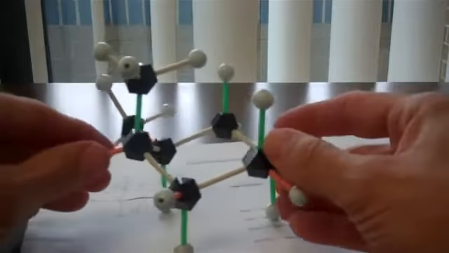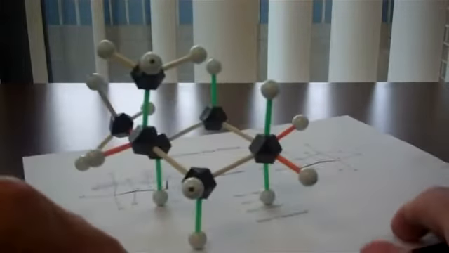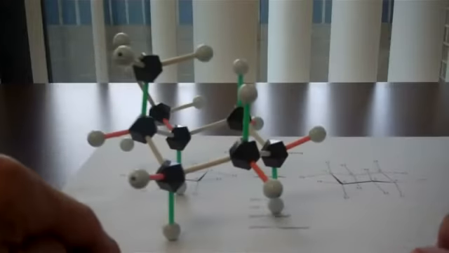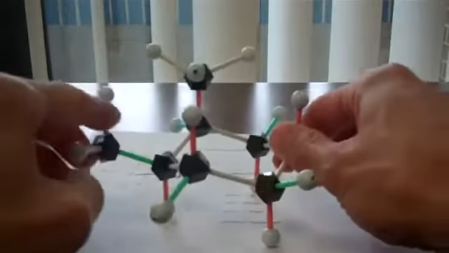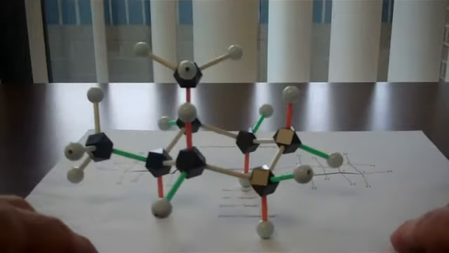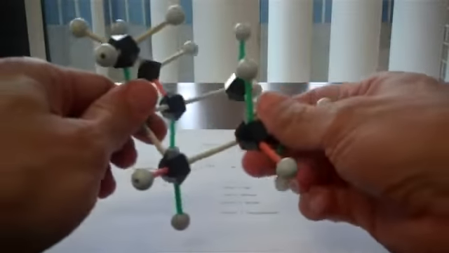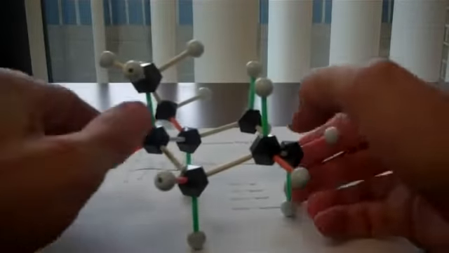And so if I now spin this around a little bit, you can see what we've got here are green bonds that are axial and the pink bonds are equatorial. And if I go back to where I started, if you had noticed, the ring started off with the pink bonds being axial and the green ones being equatorial. And I can flip this back and forth and go between those two versions of that chair conformation.